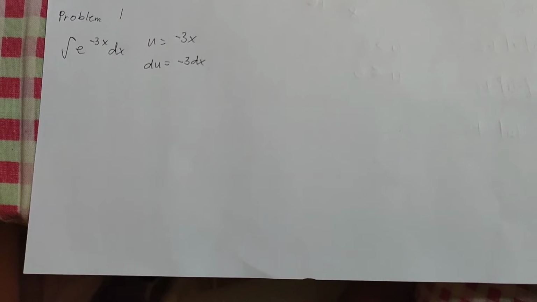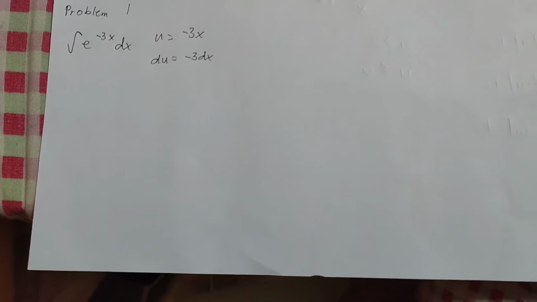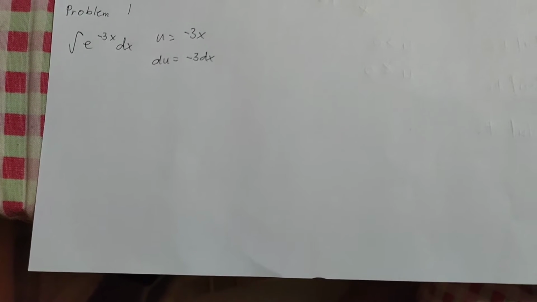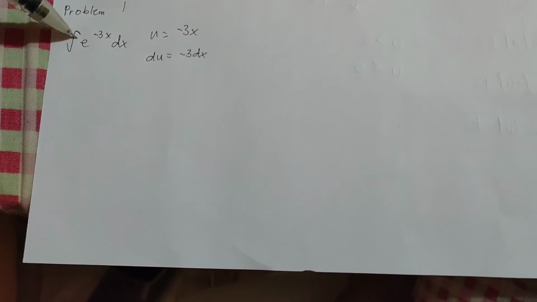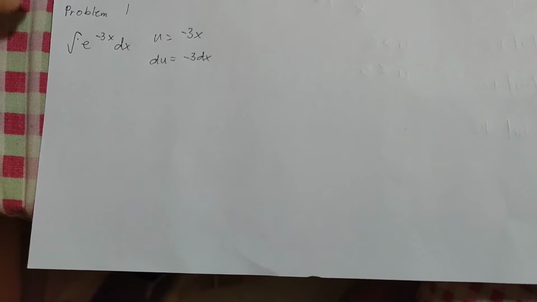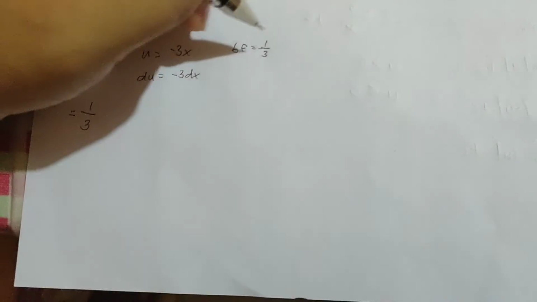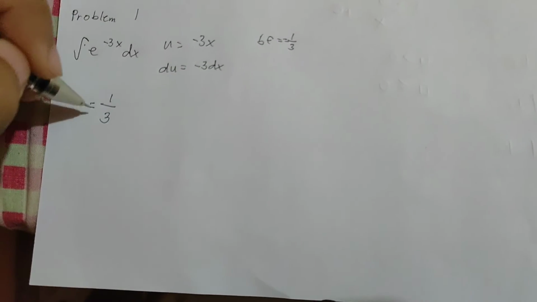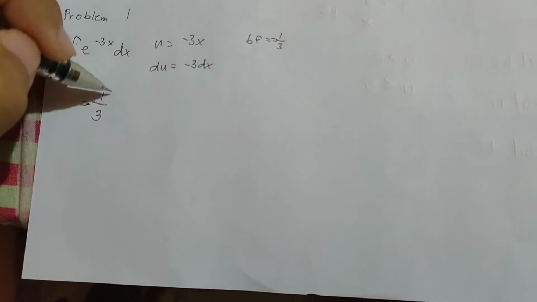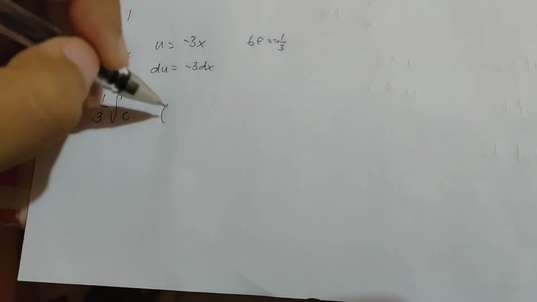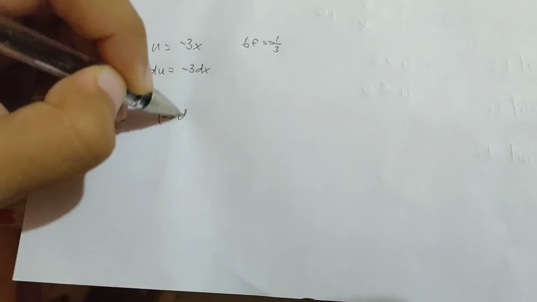We will have a balancing factor since we don't have a negative 3 here, so it should be negative 1/3 times the integral of e raised to negative 3x times negative 3 dx.